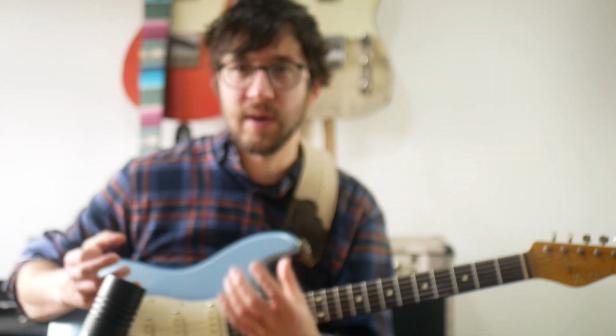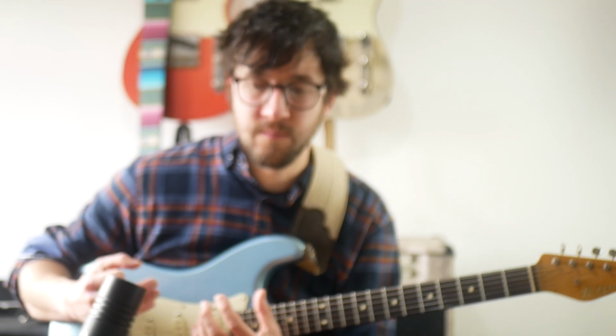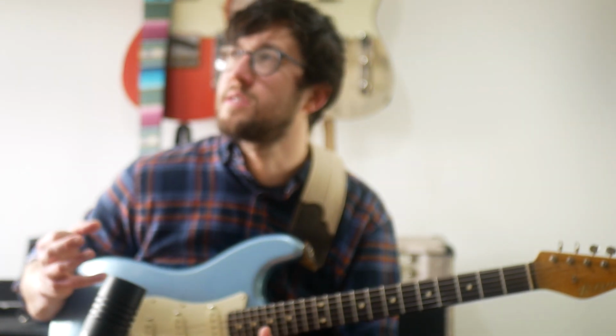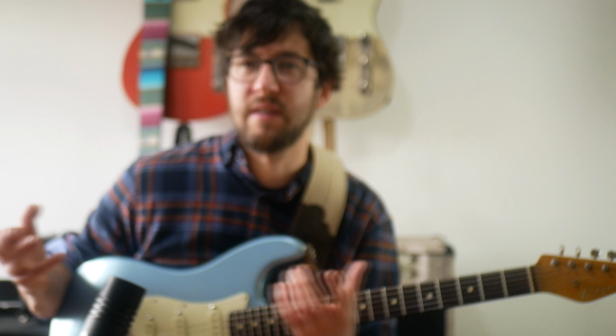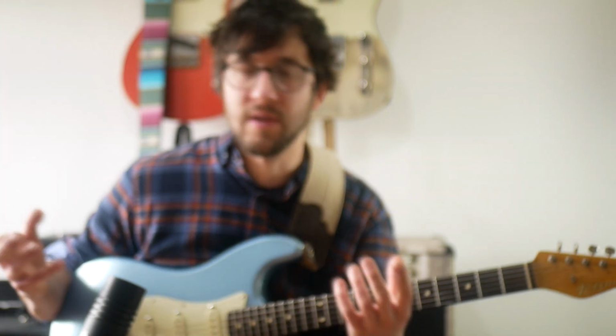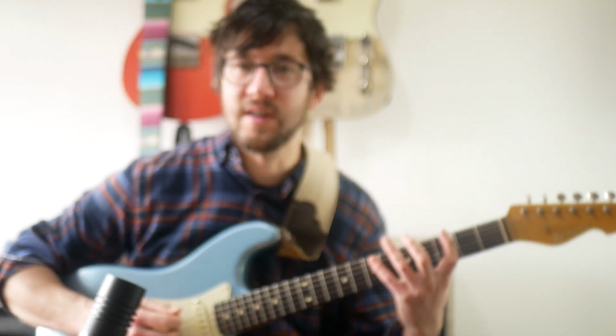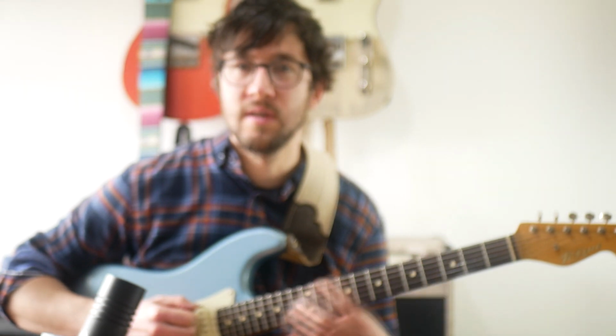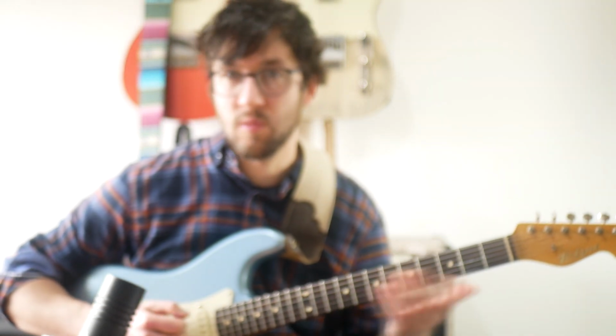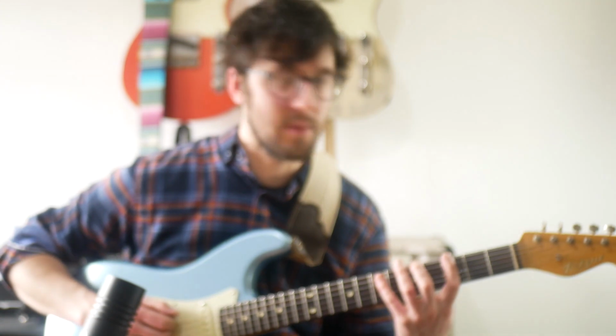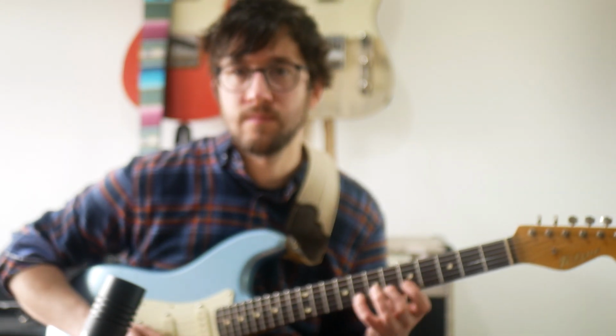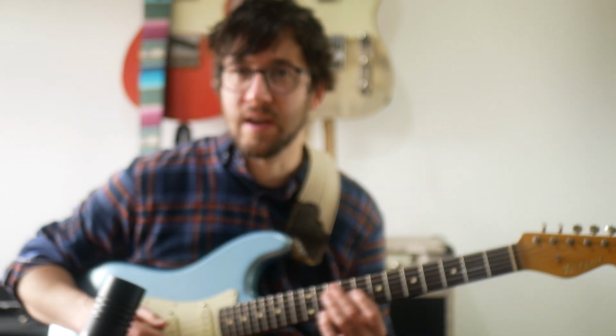So I think this is where there's this kind of, what's the word? Parity or equivalence, that if we start a C major down here on a G, we are playing G Mixolydian, and I think that's the way that people start to think about this stuff.